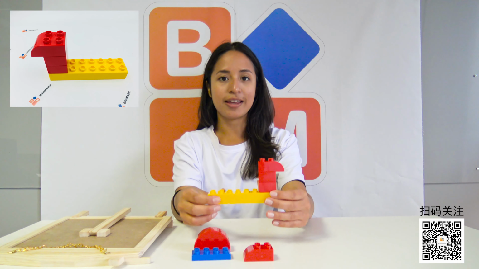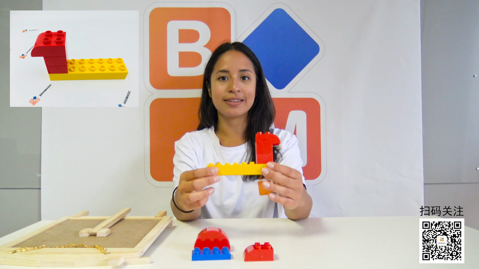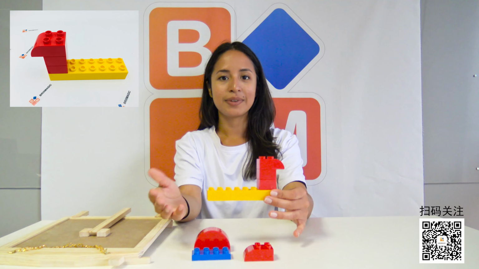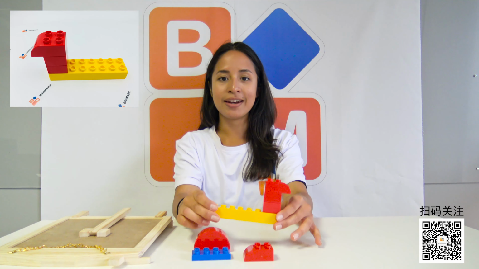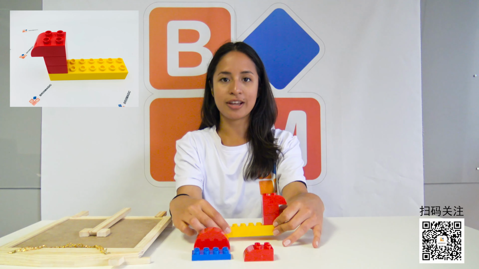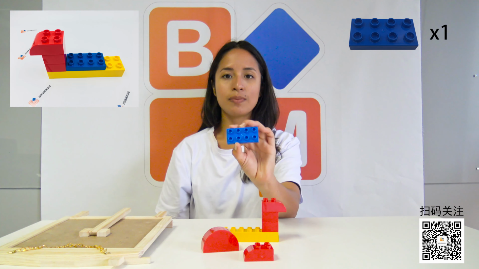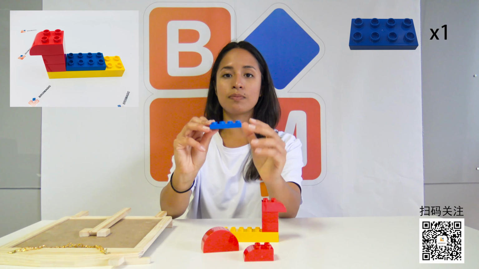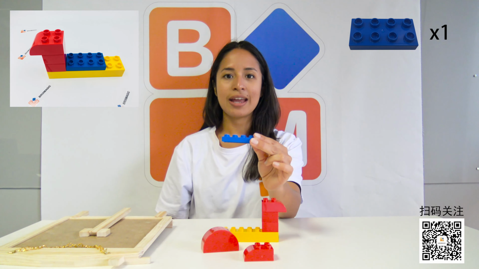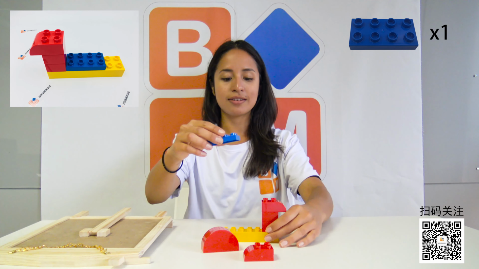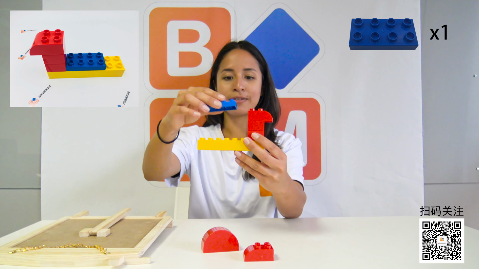What's the last thing we're going to need to make the snail? Of course, we're going to have to add a nice coiled shell. So to do that, take your 2x4 plate, so that's your blue piece, and you're going to place that right next to the neck of the snail.